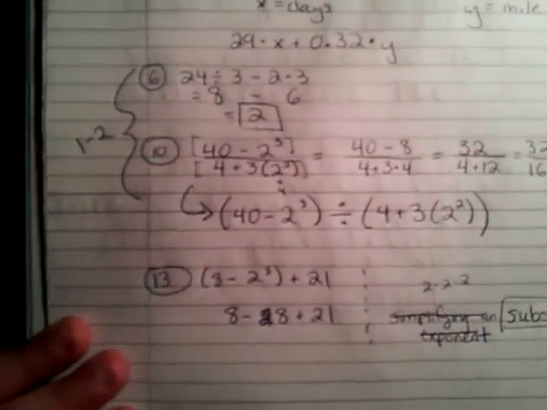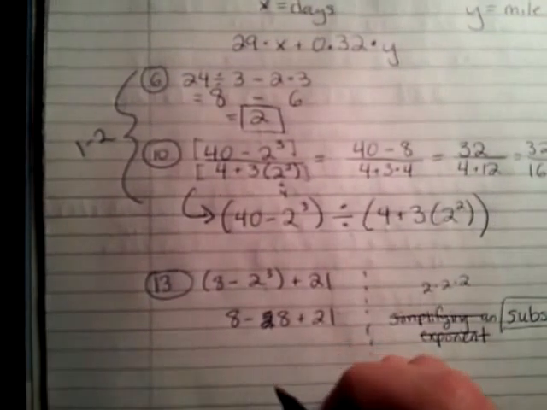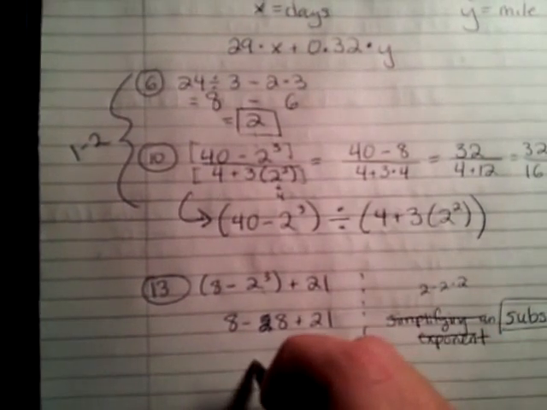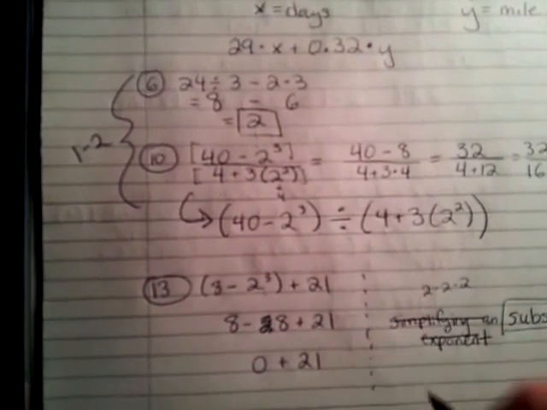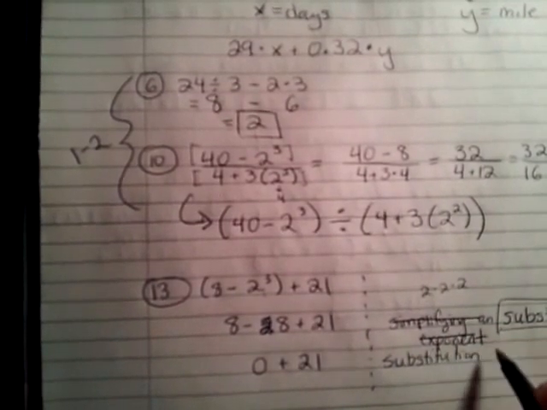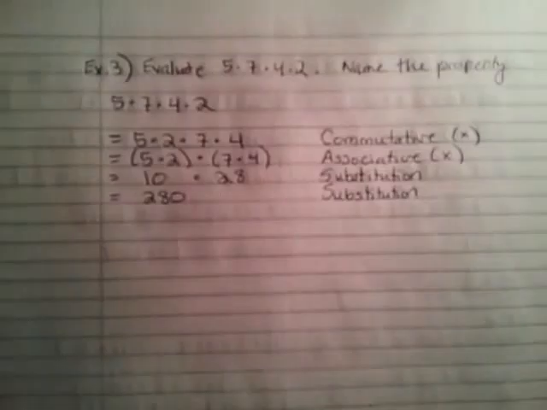Now that we know we use substitution, we can do 8 minus 8 plus 21. Now, we'll do 8 minus 8 first, according to the order of operations, which is 0 plus 21, substitution again. Technically, there is a property that helps us know that, and we can go back in our notes to figure out what property that is.